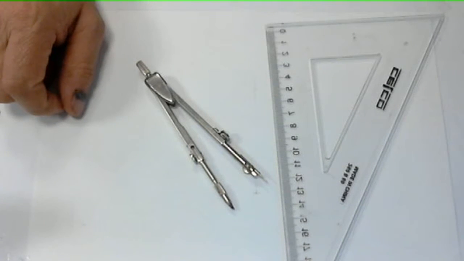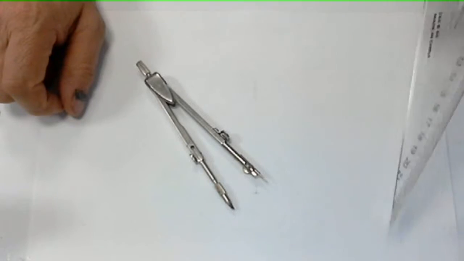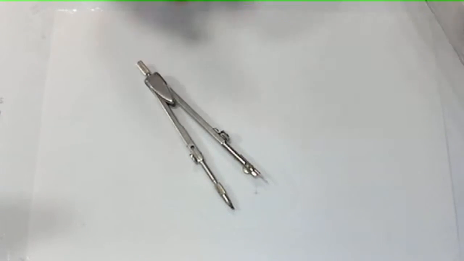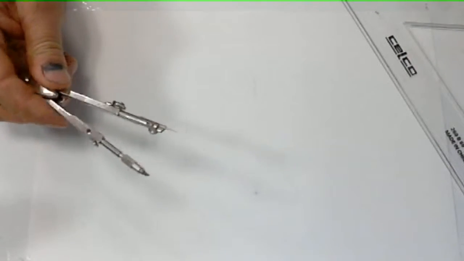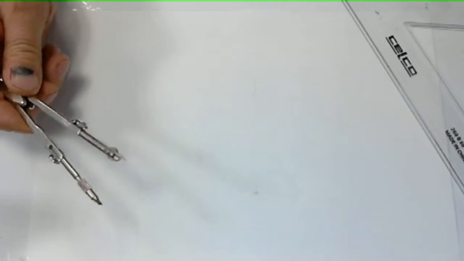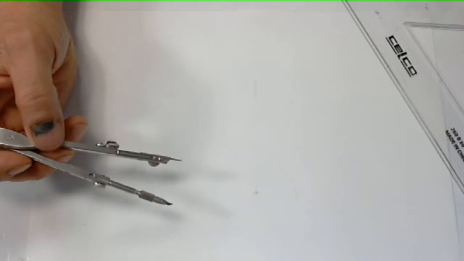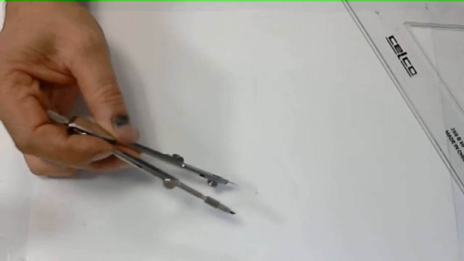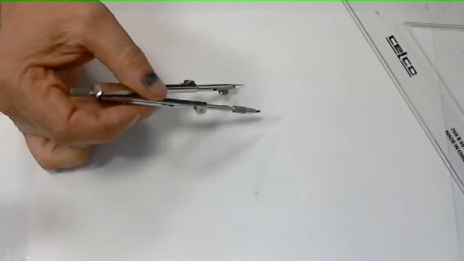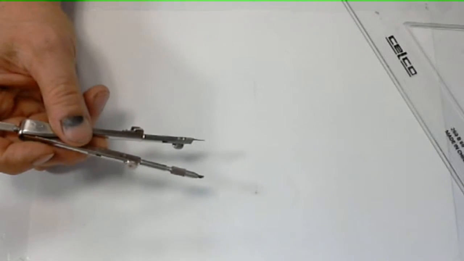This video is going to show you how to create a hexagon both across the flats and across the points from a given size. So we're going to use a 60mm diameter, or 60mm across the points, for the first hexagon, and then we'll draw a second hexagon that's 60mm across the flats.